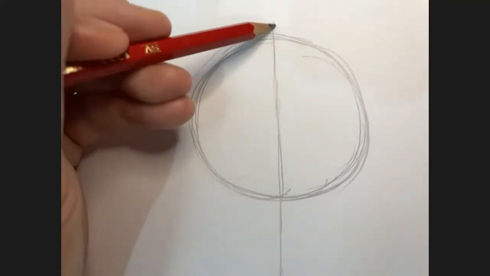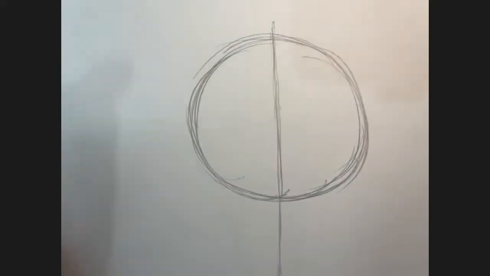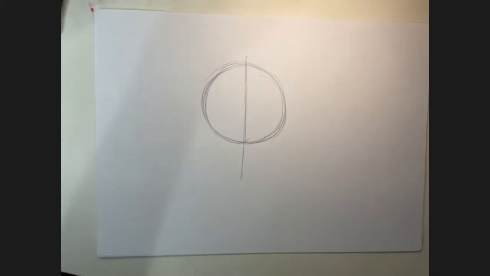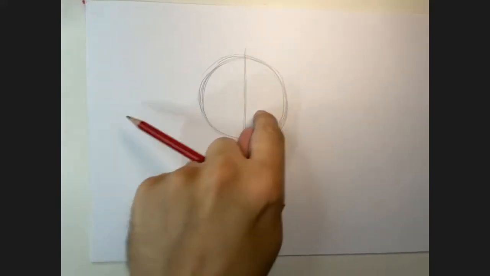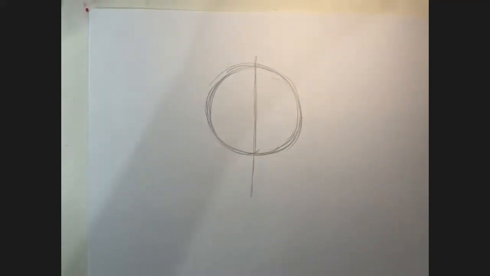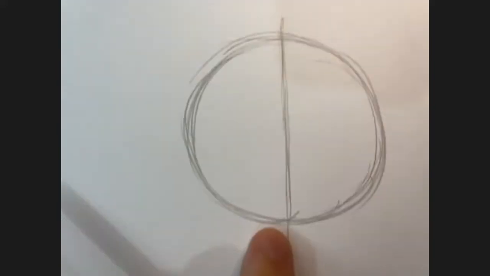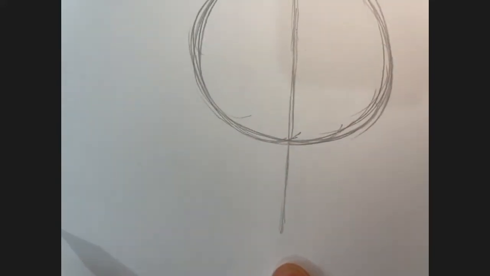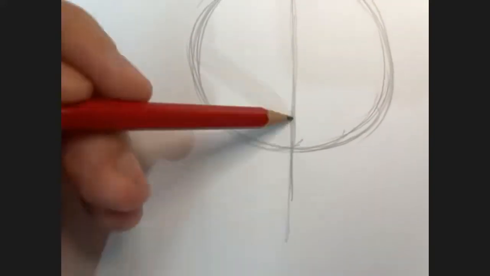Draw it fairly big, not huge on the page, but I'll show you my page. So that's my page there. It's pretty big. It's not tiny, because we're going to draw a face in here. So we want it to be big enough to draw eyes and things like that. So this line I drew through, I want to continue it down past the circle, because we're going to add in the jawbone.